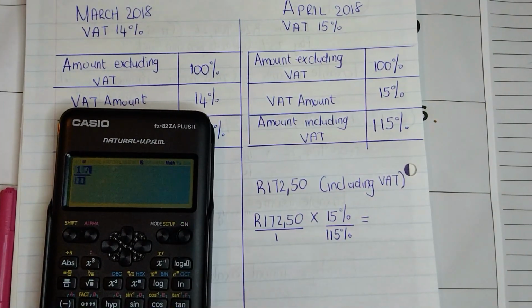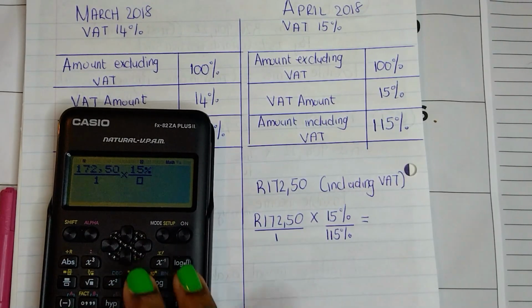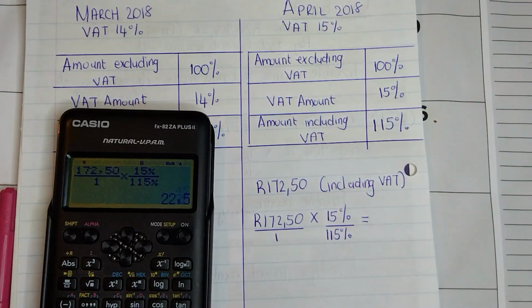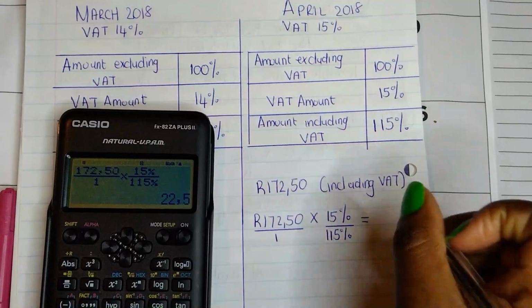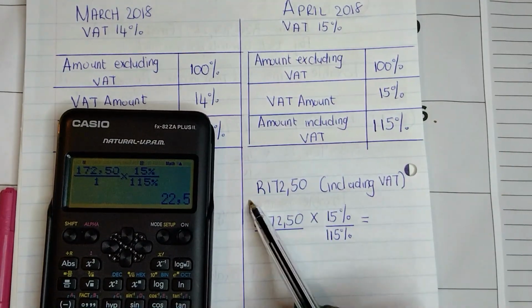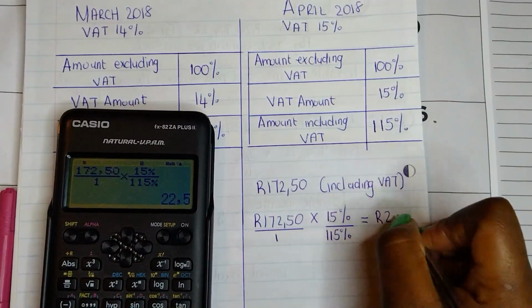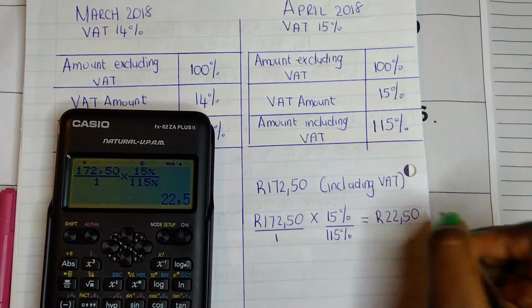So it's going to be 172.50 over 1 multiplied by 15, you can put the percent there, divided by 115%, and you will get that the VAT amount that is included in this item is actually 22 Rand and 50 cents.